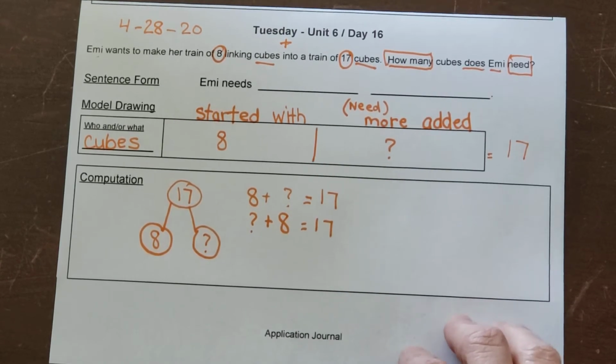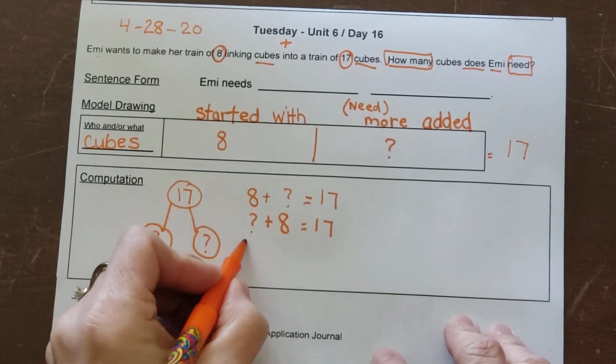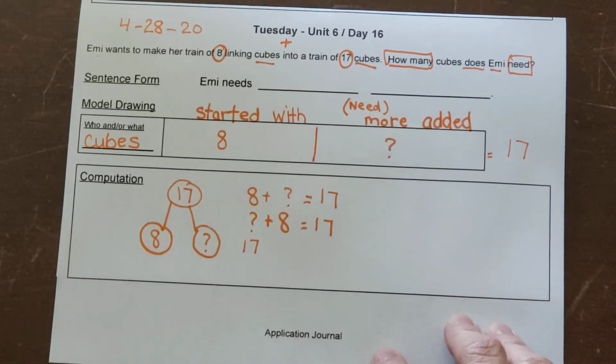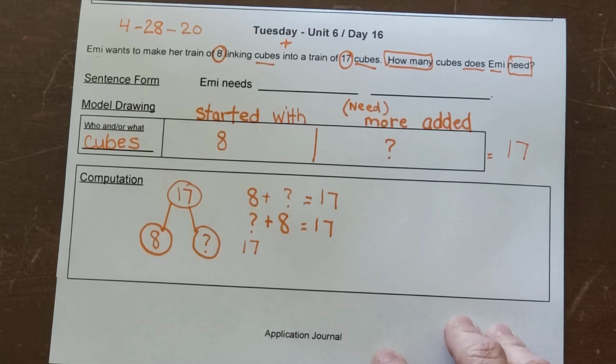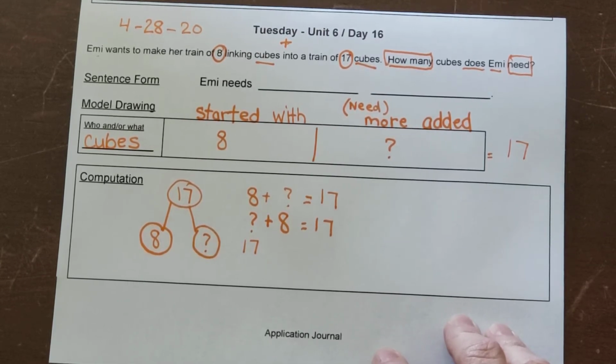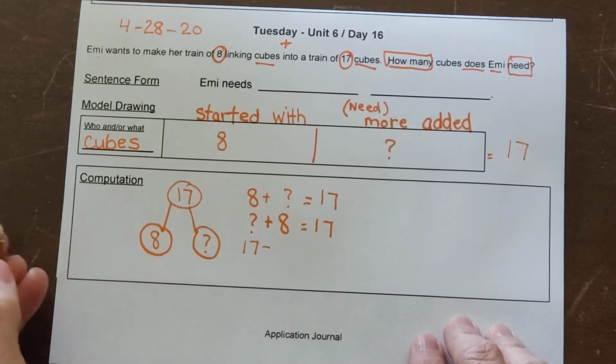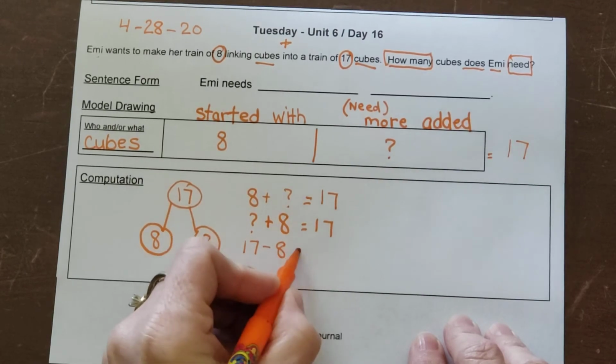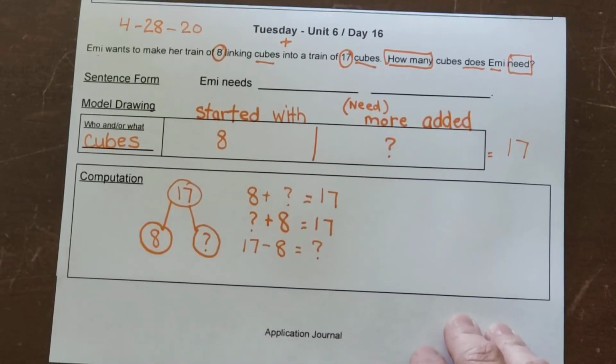Can anybody think of a subtraction problem we could do? Good. We start with our whole because that's the big one. We can never take a whole away from a part, can we? We always have to start with our whole. So our whole is 17. What are we going to take away here? Good. 17 minus 8 equals question mark.